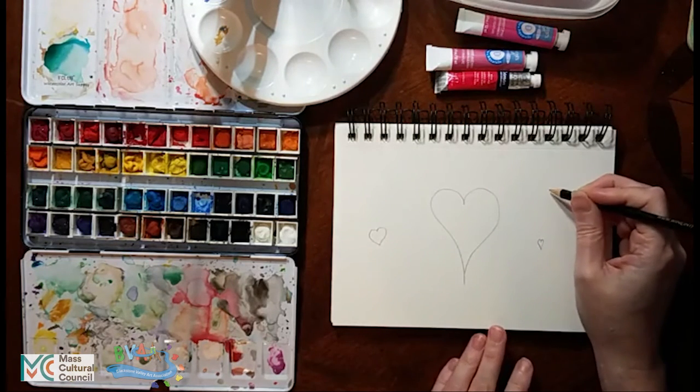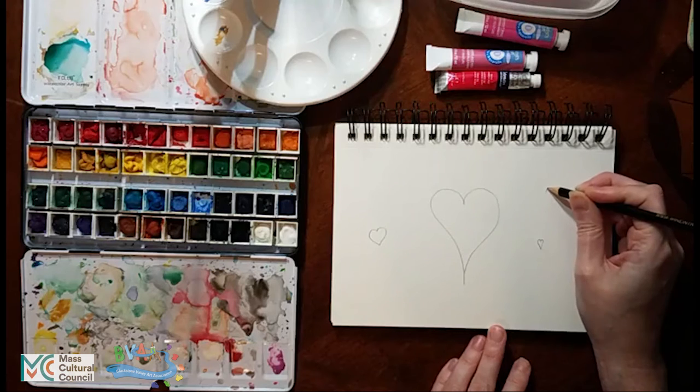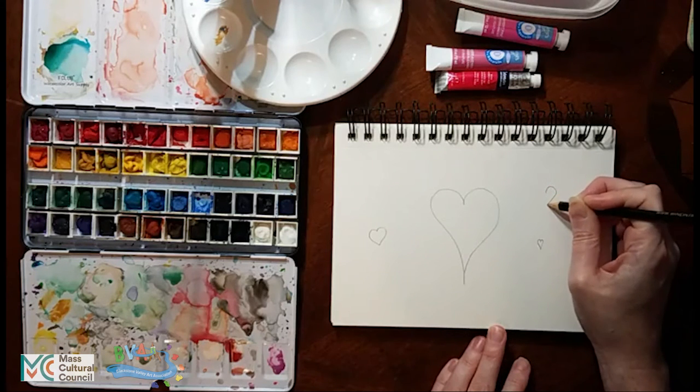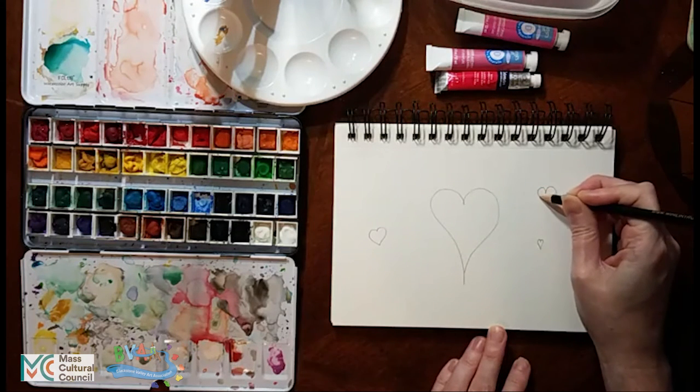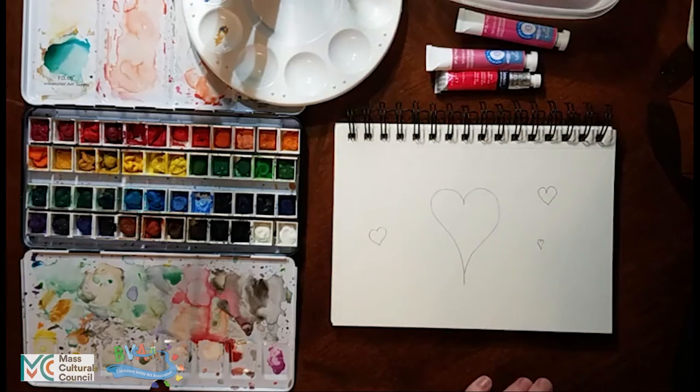So there's all sorts of heart shapes. Sort of like that. And my hearts don't tend to be symmetrical, but I'm happy with that because I like the sense that these are handmade and not just kicked out by a computer.